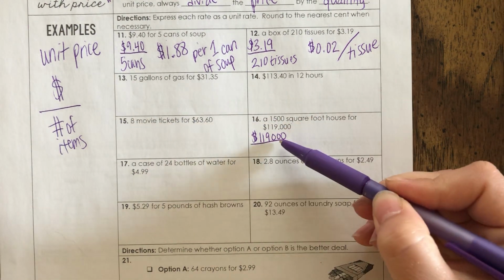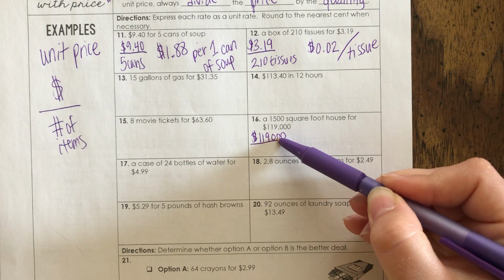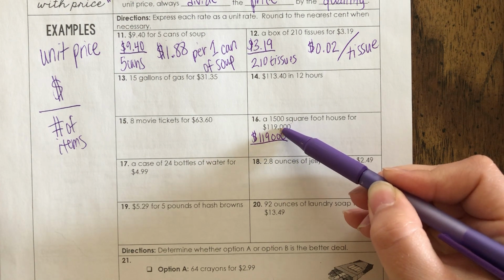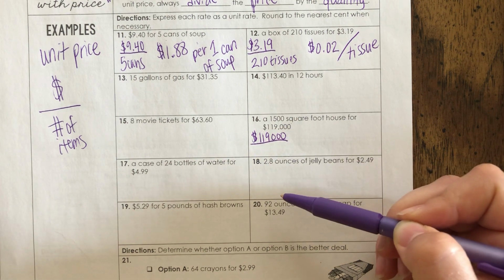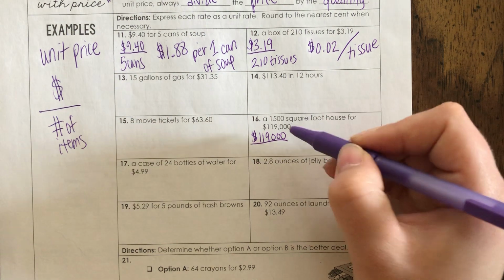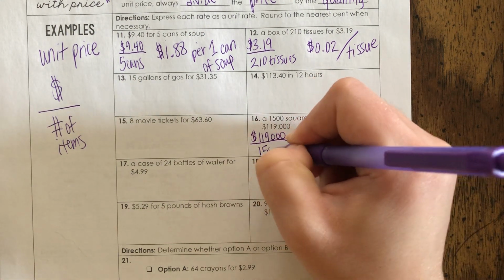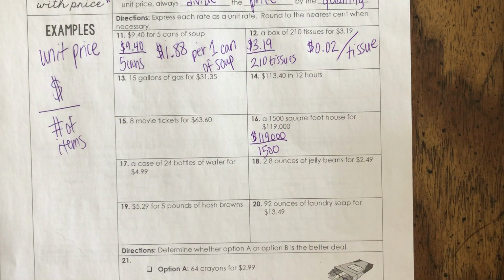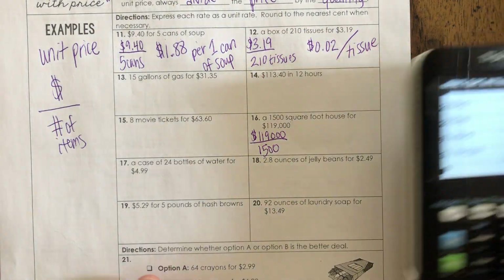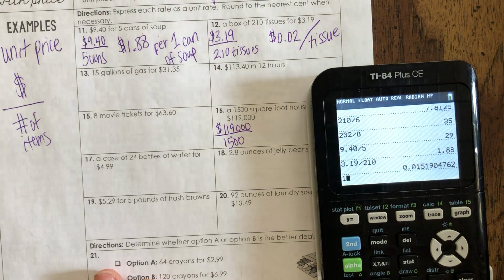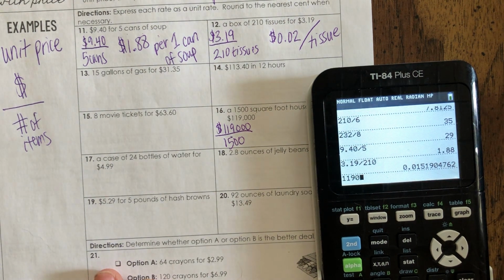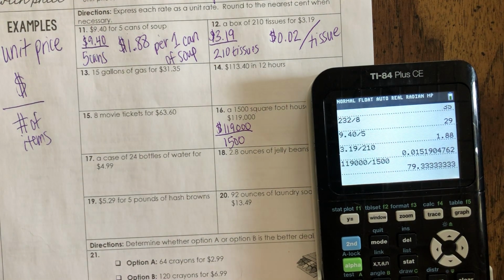Notice how when I'm getting ready to write that, I'm not worrying about the comma in my value. We don't need that for the calculator. And on the bottom represents the amount that we're looking at, which is 1,500. Typing it into my calculator, 119,000 divide by 1,500. And we got a long decimal.